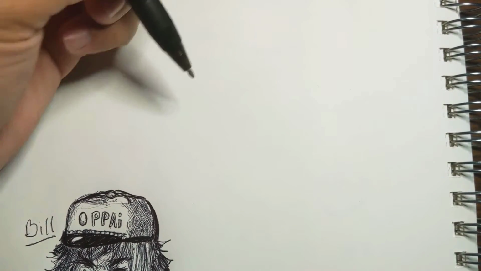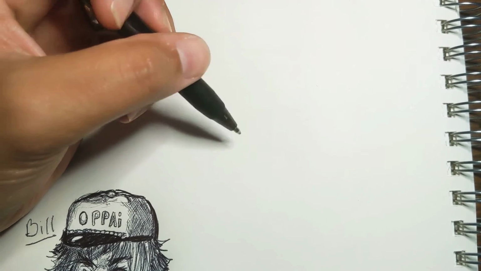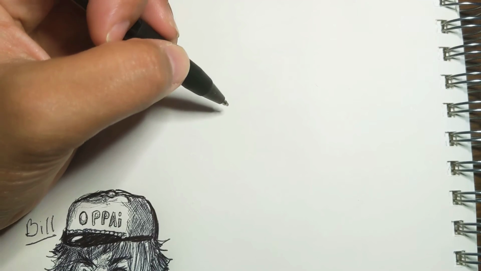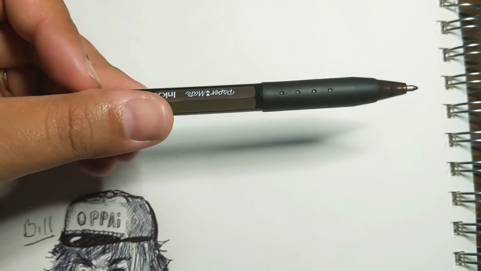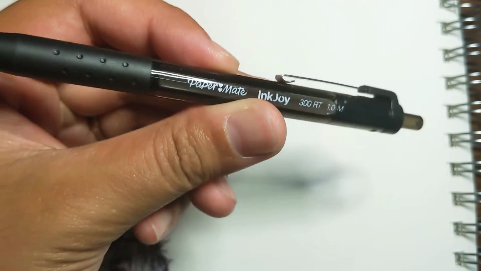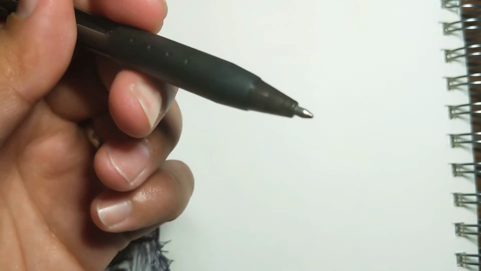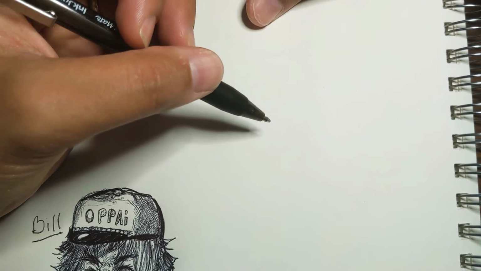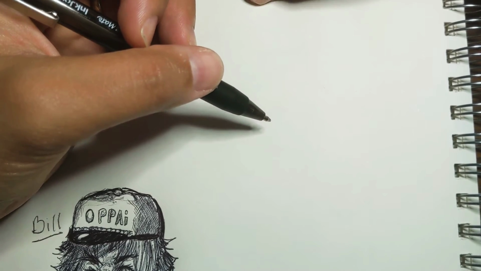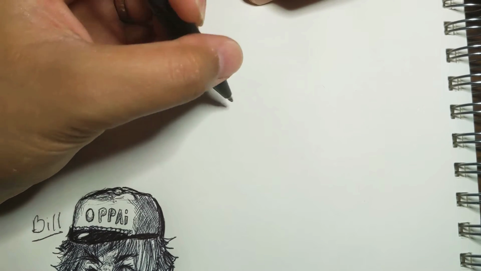Okay, my dudes. Now that we've finished with Bill, quick little doodle Bill, Trucker Bill, let's get into another doodle. And I guess I forgot to say that I'm just using a ballpoint pen. Papermate Ink Joy. Just a regular ballpoint pen. Nothing fancy. So let's see. There's my little thumb. But let's get the next doodle going.